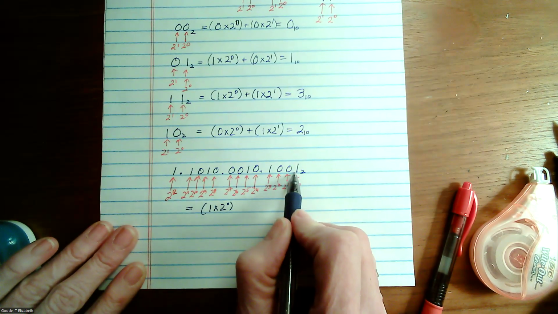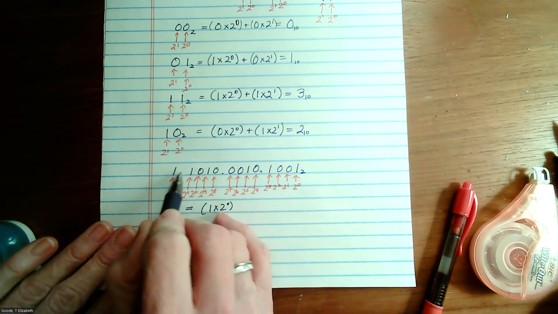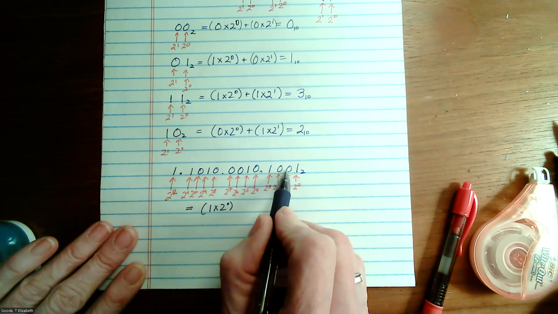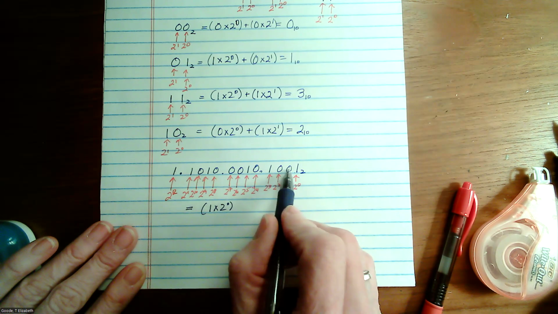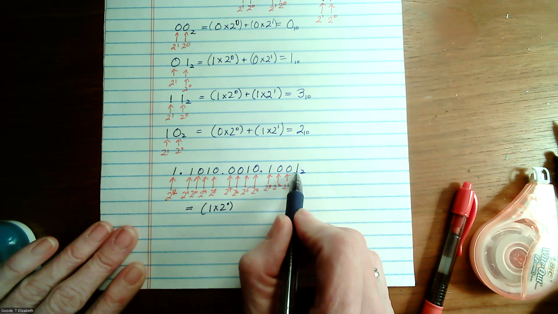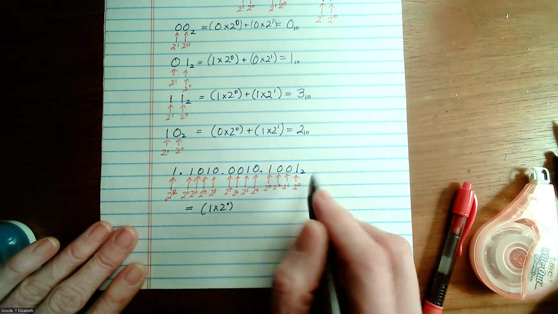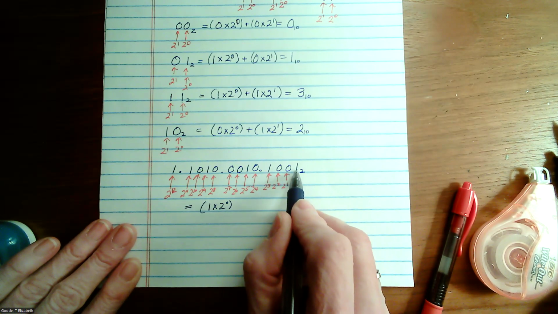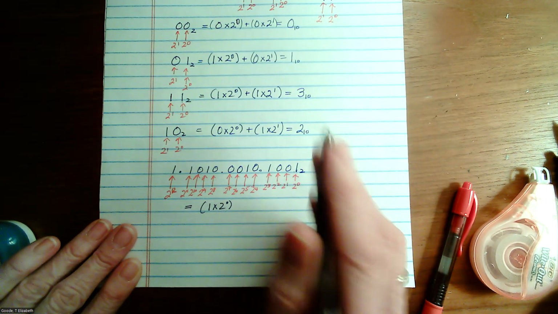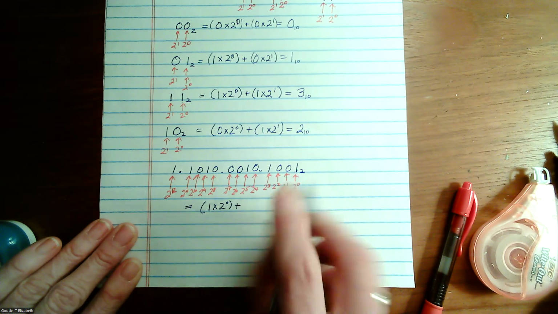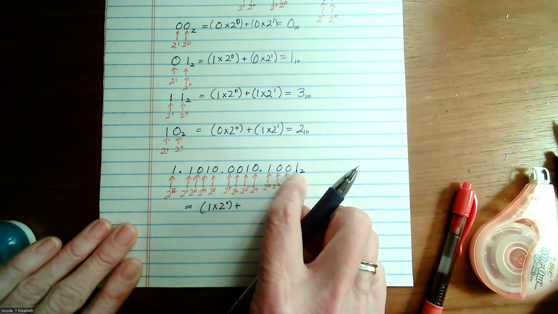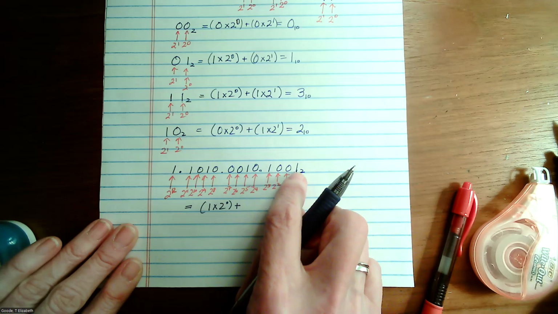Because if you have a 1 here in the 2 to the 0's place, all these other digits represent powers of 2. They're all even. And then you're adding a 1 to that at the end. And that's why you get odd numbers if your binary number ends in a 1. So that might address your question. If a binary number ends in a 1, it's an odd number in base 10. If a binary number ends in a 0, it's an even number in base 10.